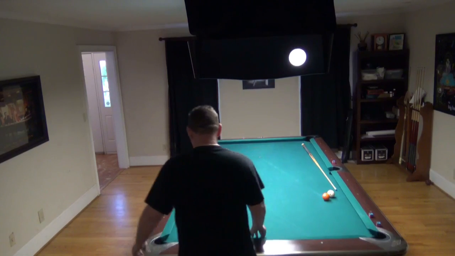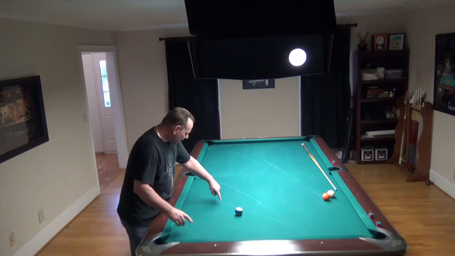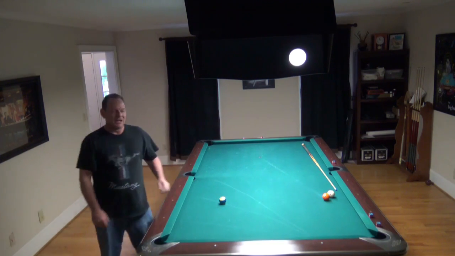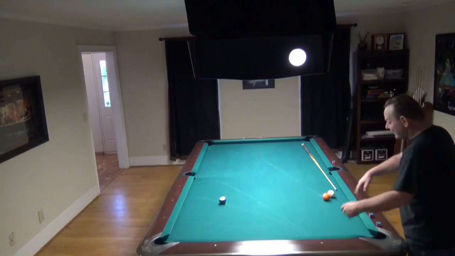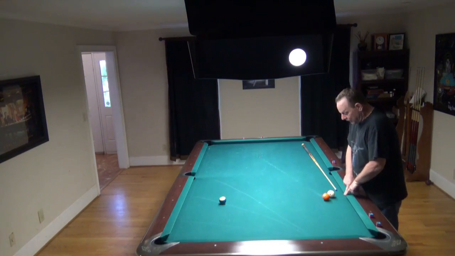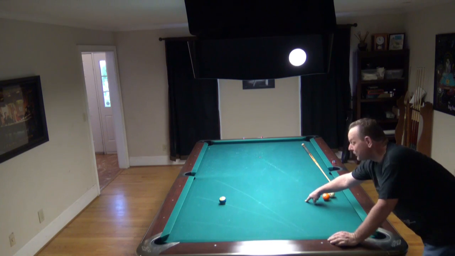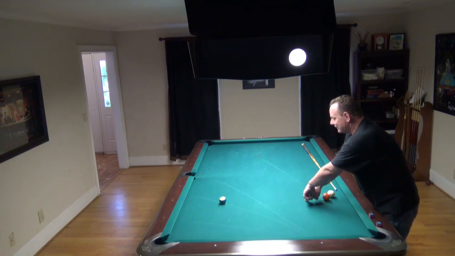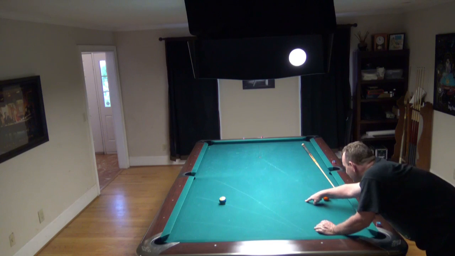Let's say, for the sake of argument, that this ball is on the head string, 1 diamond in. Okay? And I need to hit it. What I can do is go to the other side of the table, head string, 1 diamond in, and use that as my start point through the second diamond. Because remember, it goes pocket to pocket, right? So if I take it and move it up, I'm now mirroring the same angle.